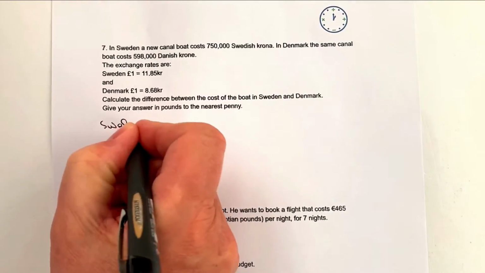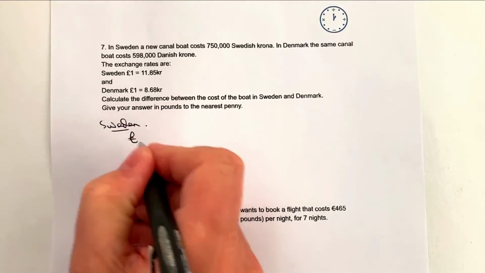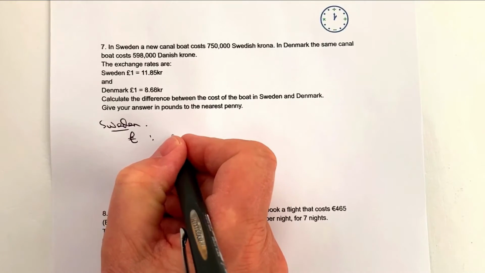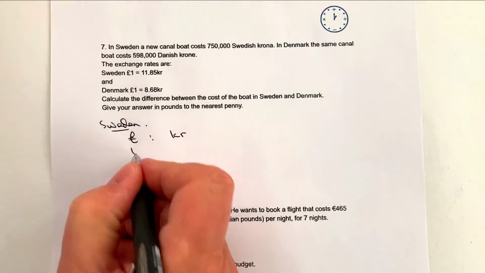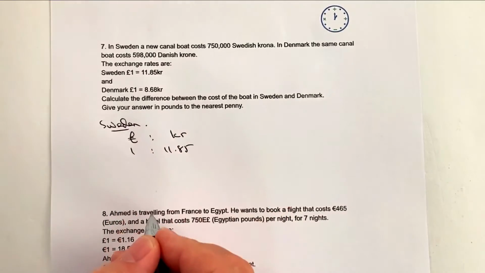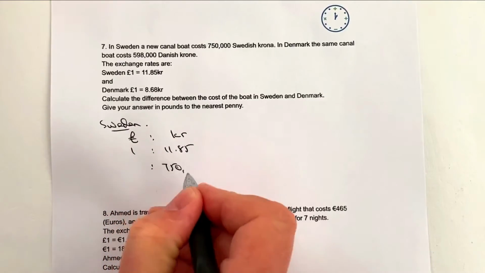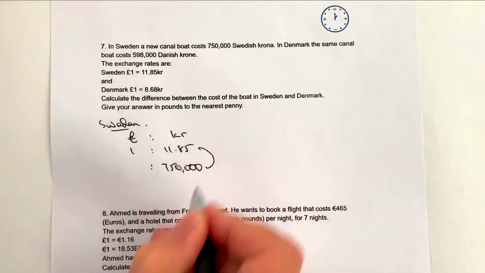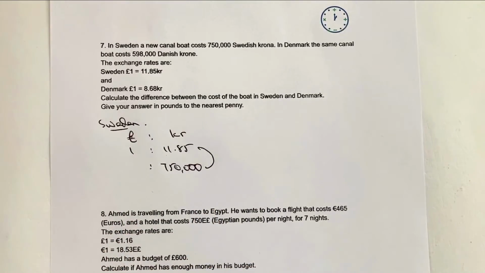Well, in Sweden, what I need to look at is the exchange rate, which is £1 to krona. I'm going to put that down as KR, okay, and that's 1 to 11.85. So if I've got 750,000 krona to spend on a canal boat, how many times have I divided it, or how many lots of 11.85 krona are there in there?